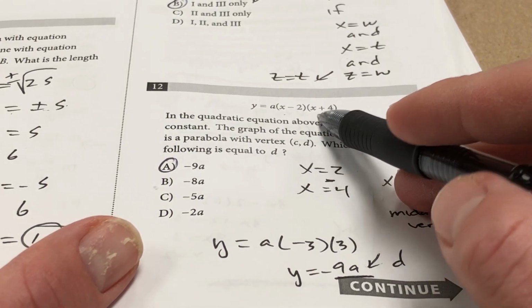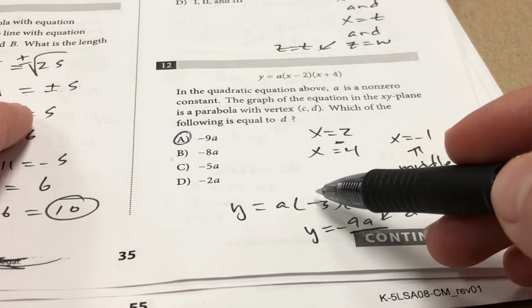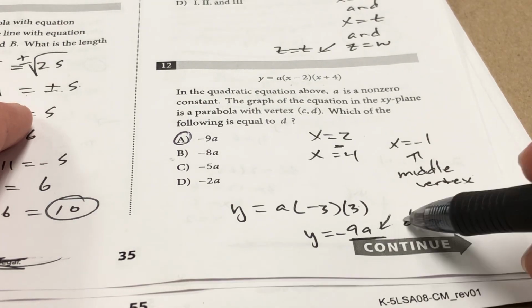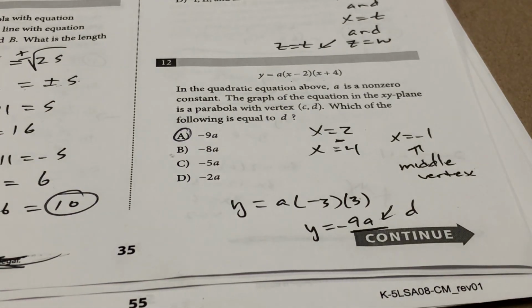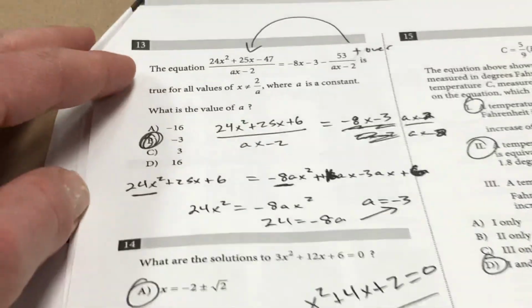Might be hard to remember. Anyway, the y-coordinate of the vertex is now going to be negative 3 times a, negative 9a, and that's what D is. All right, so that's how you do it. That might be a little bit of a challenging one. The vertex is always right in the middle of the two solutions.